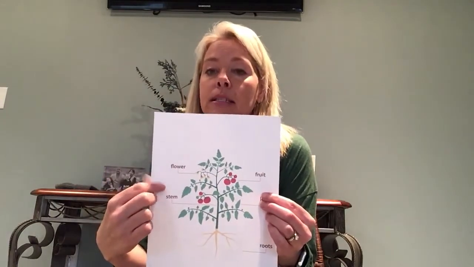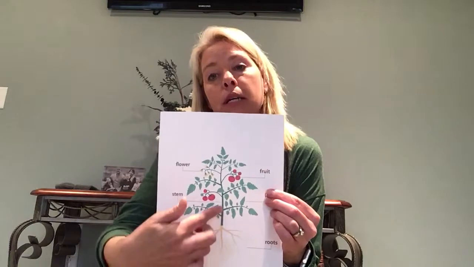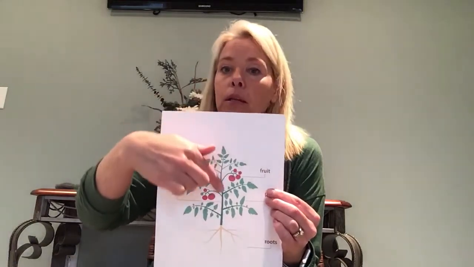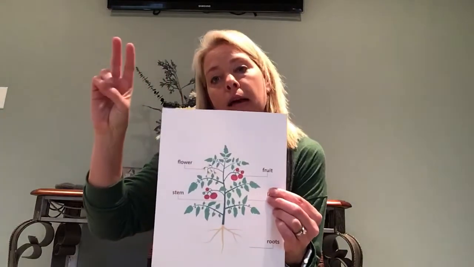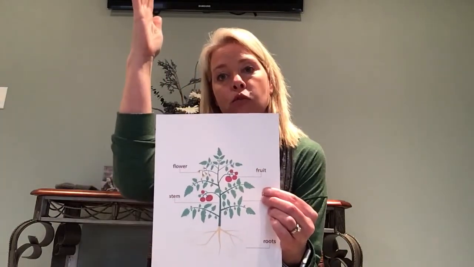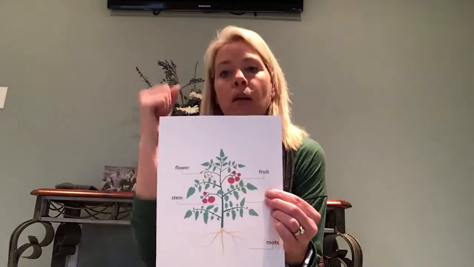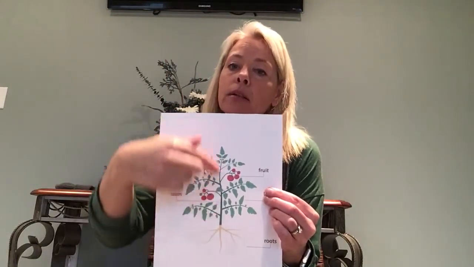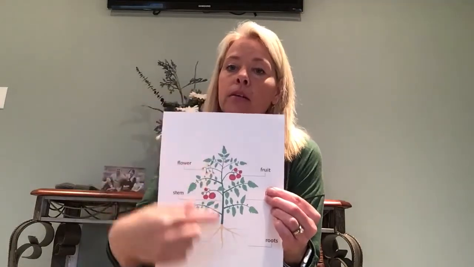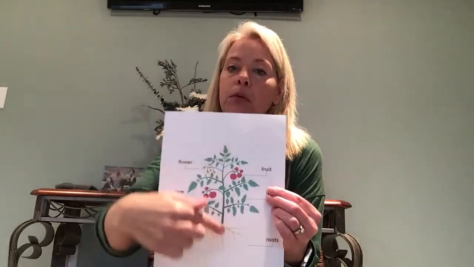So the stem acts as a straw to drink the water up and bring the food down. Okay, so that's the two jobs of the stem. One is to keep it straight, keep it from being floppy. And two, it transports all of the food and the water that the plant needs, kind of like an elevator. The water goes up, the food goes down.